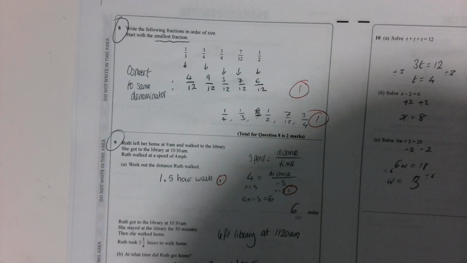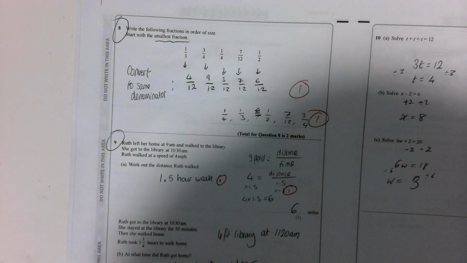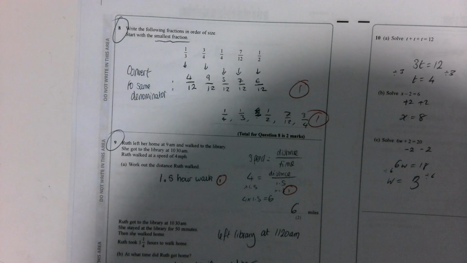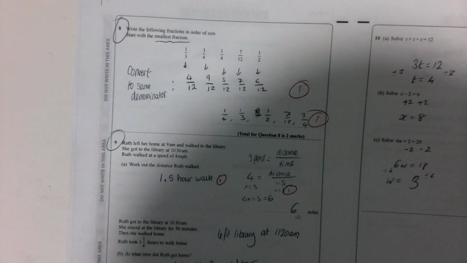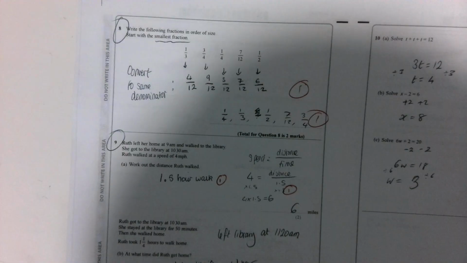So 1/3 becomes 4/12. You multiply the top and bottom by 4. 3/4 becomes 9/12. You multiply the numerator and denominator by 3. 1/4 becomes 3/12. The numerator and denominator multiplied by 3. 7/12 is already in the format you need, so you can just leave it. And 1/2 you're going to multiply the top and the bottom by 6.